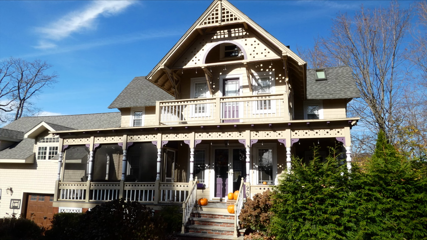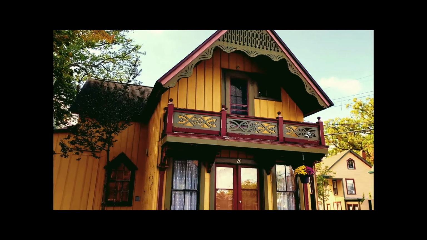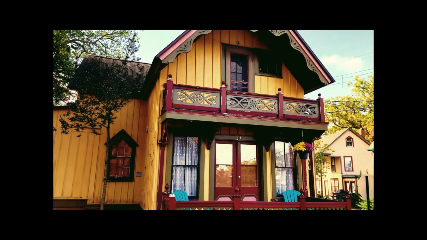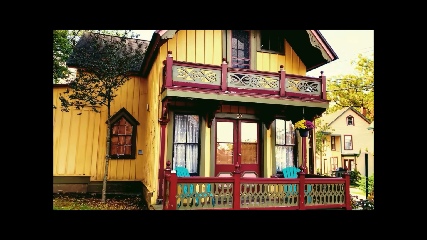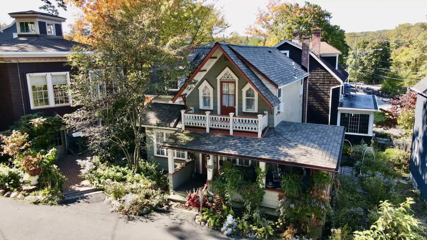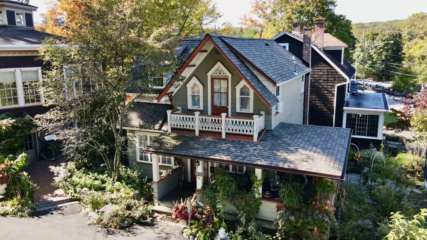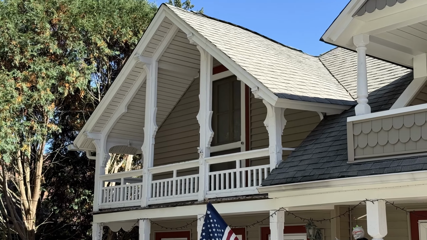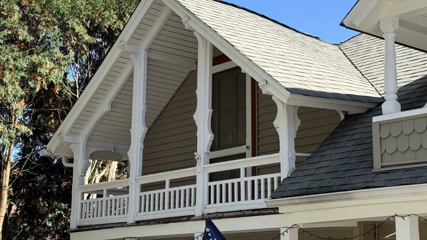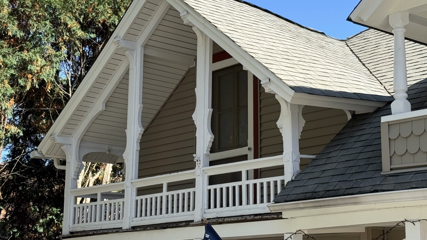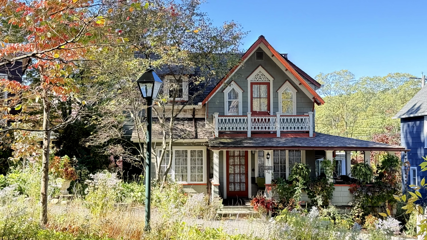Mount Tabor stands today as an outstanding example of Carpenter Gothic architecture. It exists in a still vibrant community, and with the care of that community, will remain a showcase for generations to come.